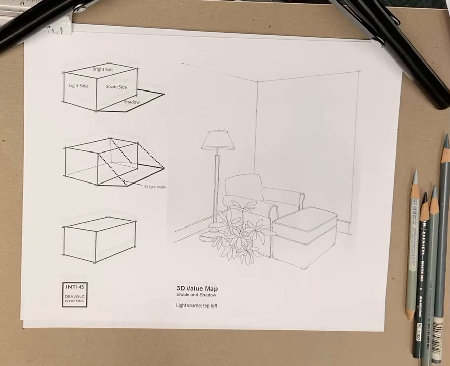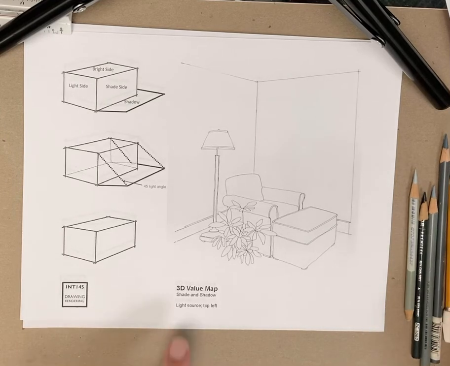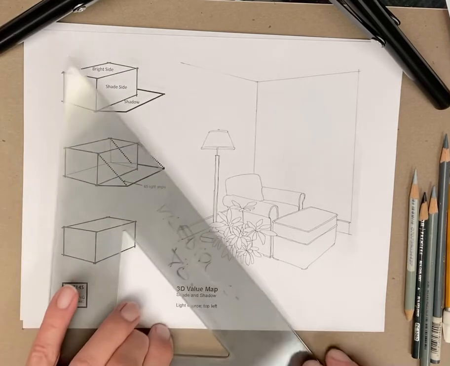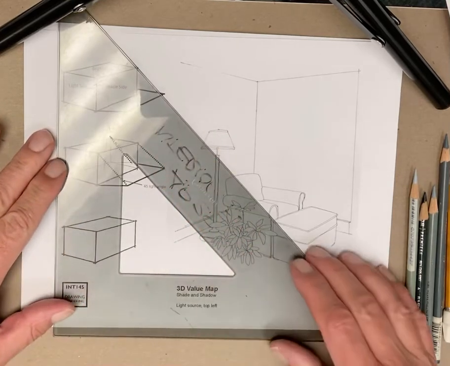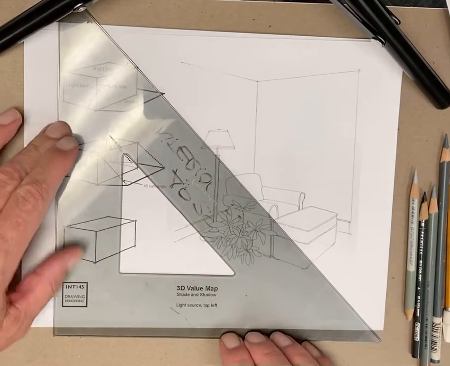This demonstration is on 3D value maps, and what we're going to learn in this is the value in perspective drawings and how to do shadows within a perspective drawing. So in this case, you'll need a 45-degree triangle. That's the one with two equal sides.